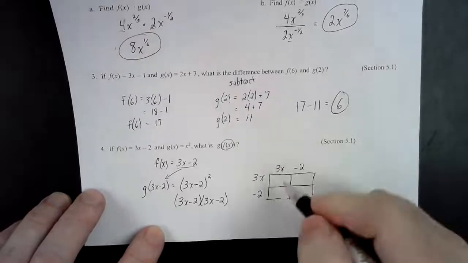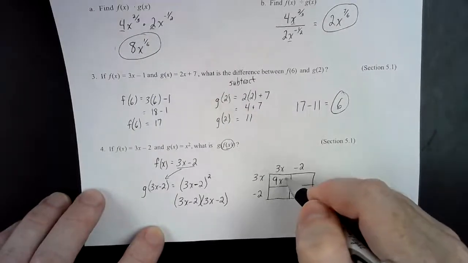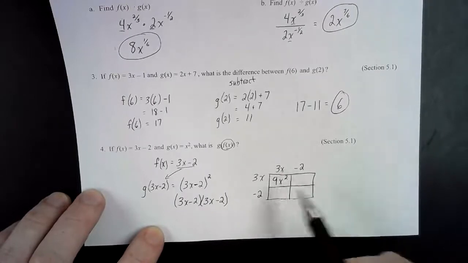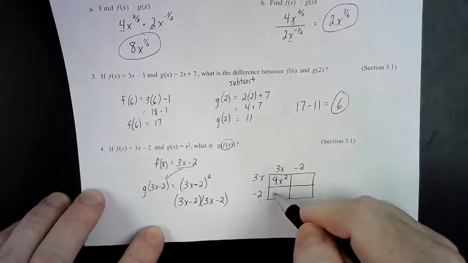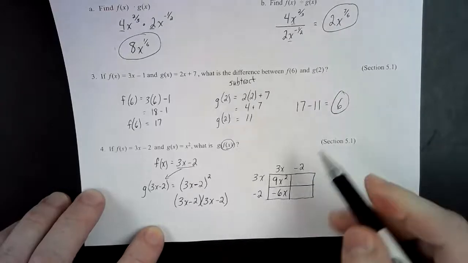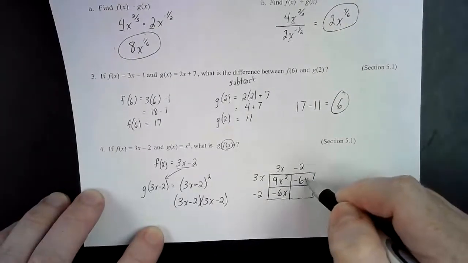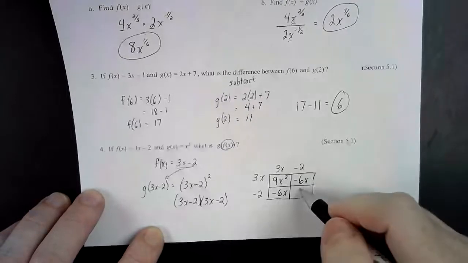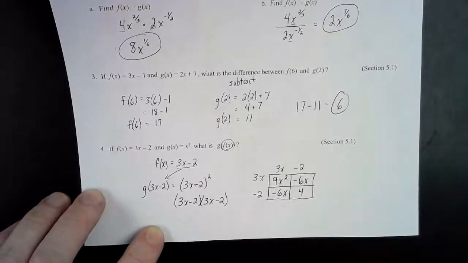3x times 3x is 9x squared. 3 times 3 is 9, and there are 2 x's. 3x times negative 2 is negative 6x. 3x times negative 2 is also negative 6x. And a negative 2 times negative 2 is positive 4.